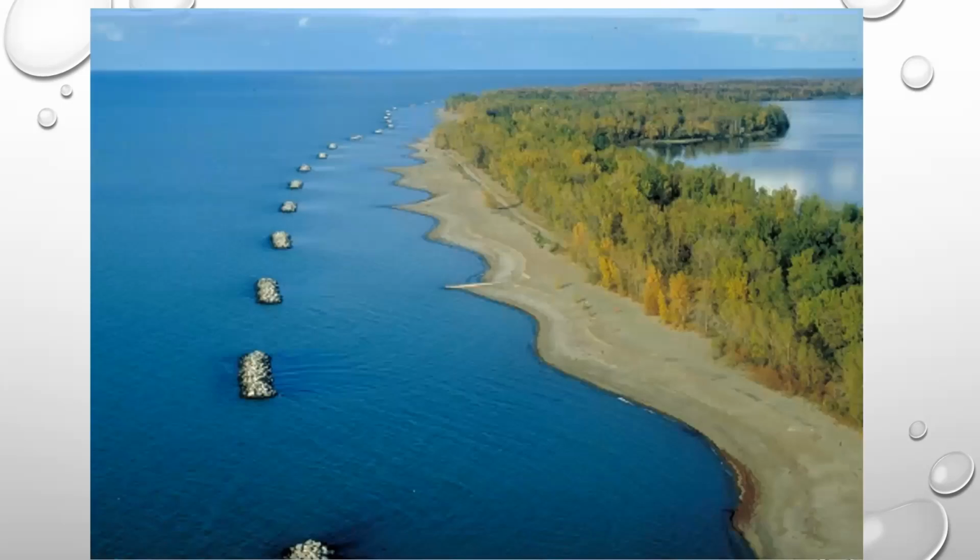Again, here's another option. Here, they built barriers out in the water. I don't know if I would rather look at this or the little walls that they create in here. So it's just another option. The waves will hit these and slow down so that they can't move as much sediment.